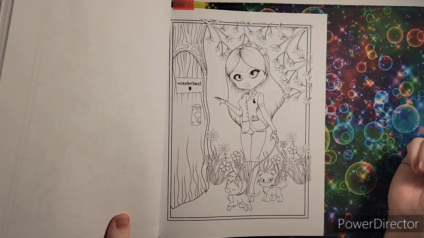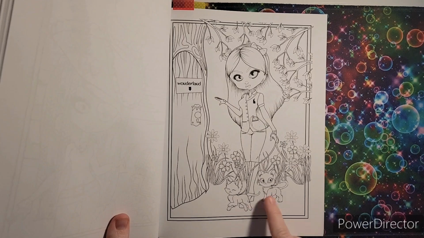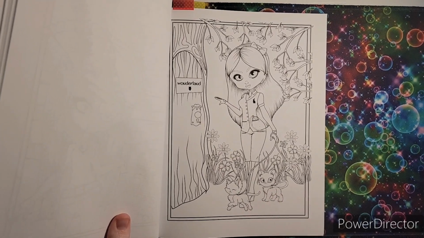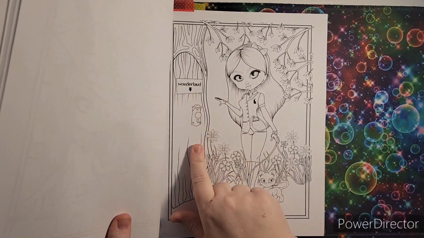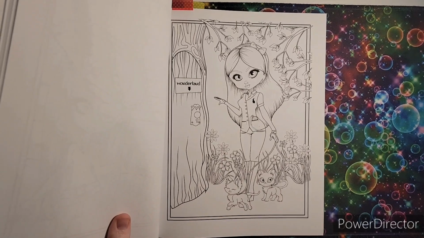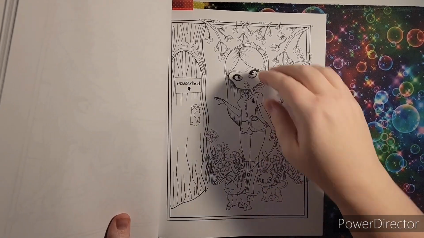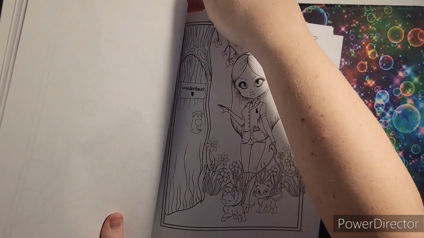We've got this one. This is supposed to be Alice. We've got two kitties, even though she only has one cat. But there's some arrows here that's telling her this is the way to Wonderland. So that one would be a fun one to do.